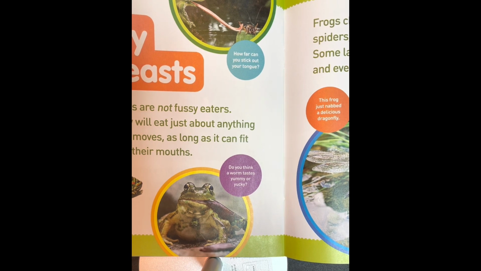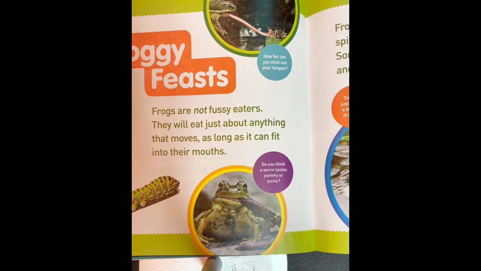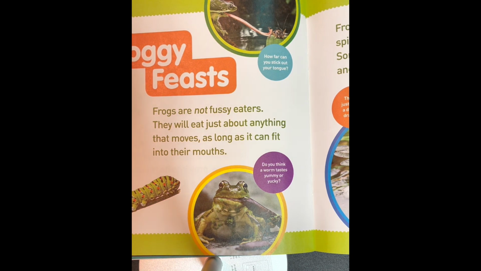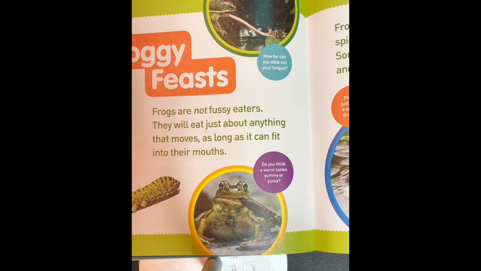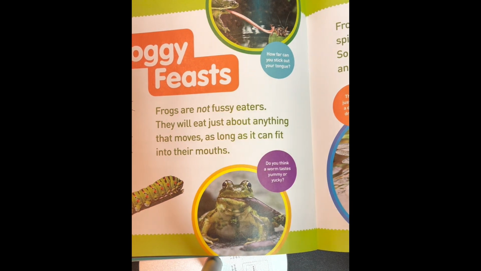Here's a question. How far can you stick your tongue out? Let's all stick our tongues out really far, friends. 1, 2, 3. Were you able to reach your lip? Were you able to reach your chin?